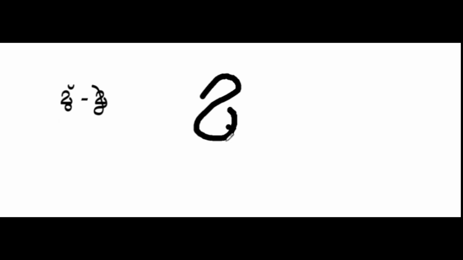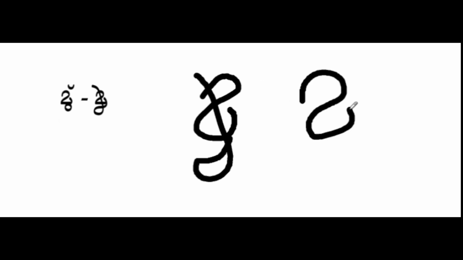Next. Ma also has a chillu. M. How to write this? This will be somewhat different. This will be like this. We have to put this and have to put like this. Like this. This is M.